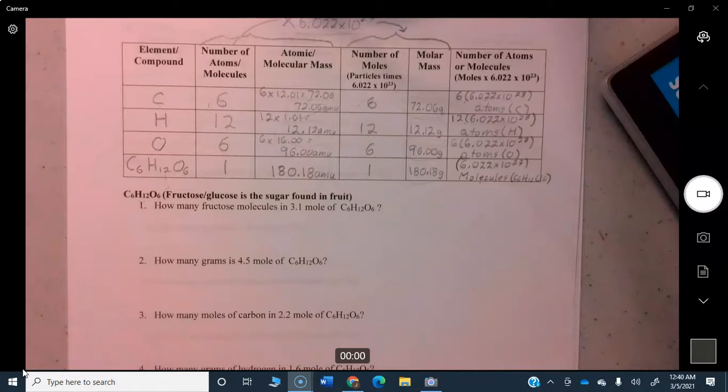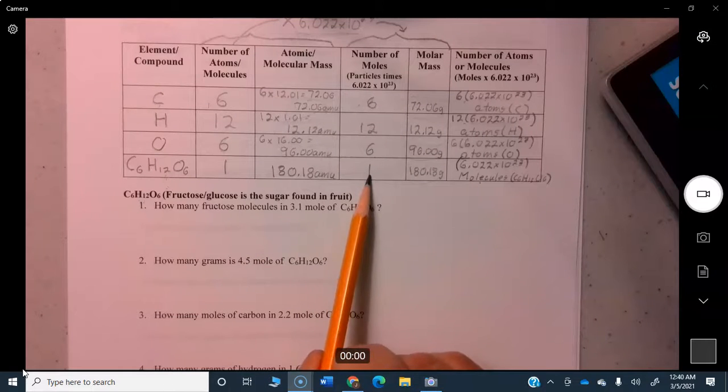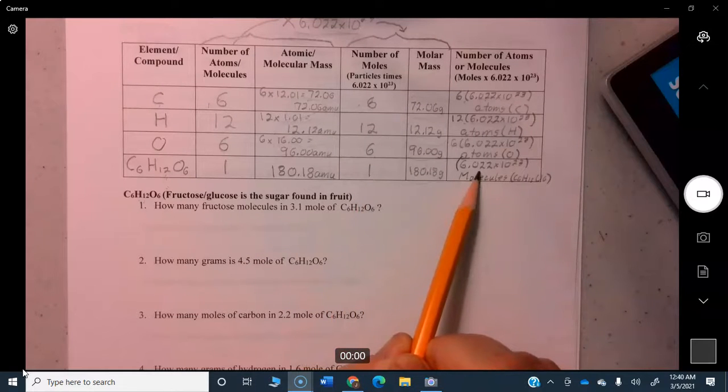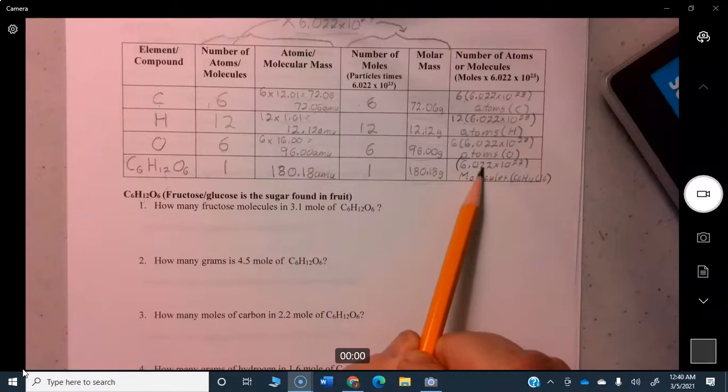Okay, so let's go ahead now and answer the questions. So how many fructose molecules in 3.1 moles of C6H12O6? So if I want in 1 mole, there's 6.022 times 10 to the 23rd fructose molecules.